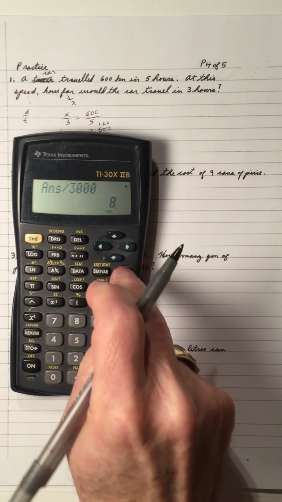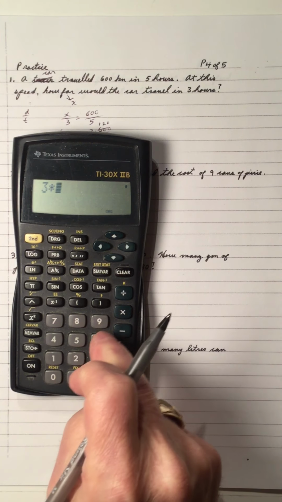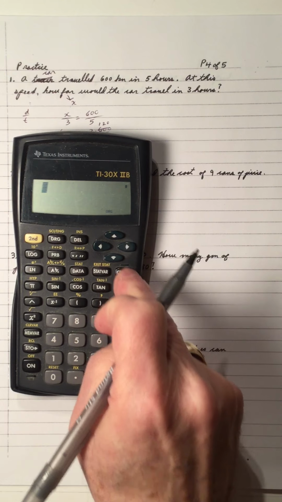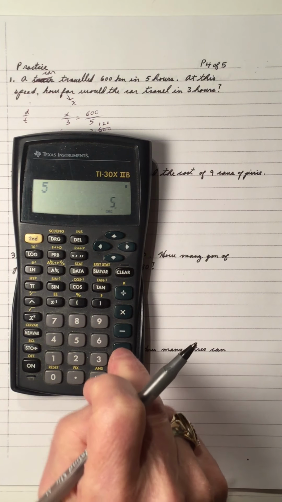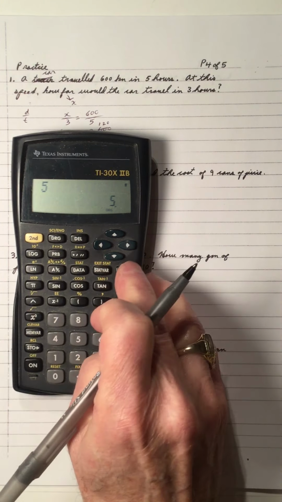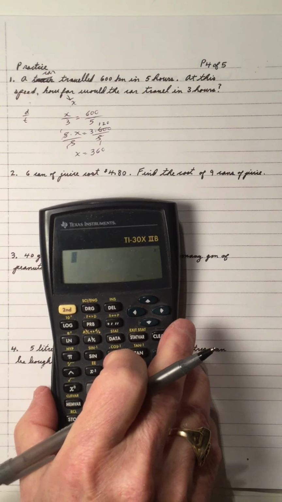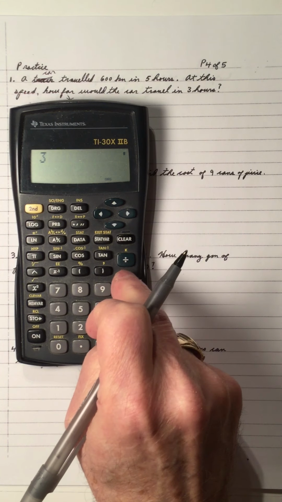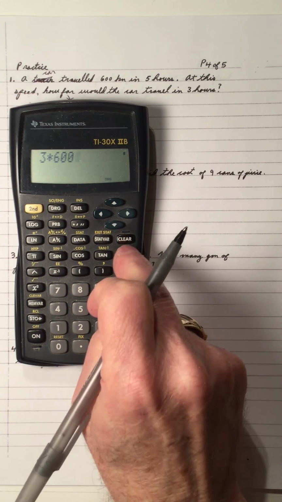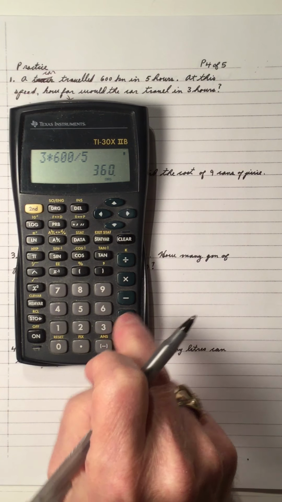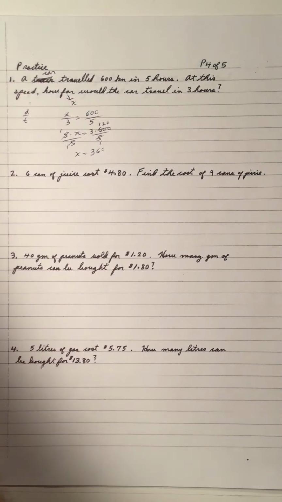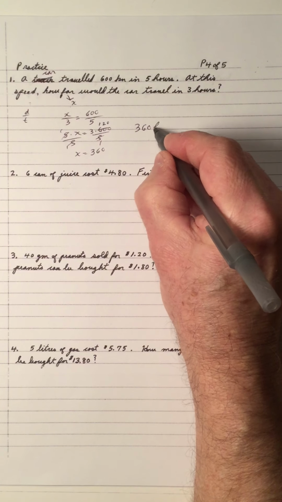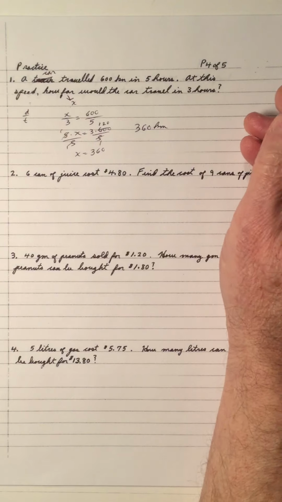Just check your calculator. I hit the wrong button. 3 times 600 divided by 5. And I get 360. Right. So it's 360. And it's how far? So it's kilometers. It's either kilometers or time you're looking for.